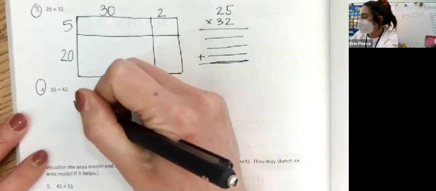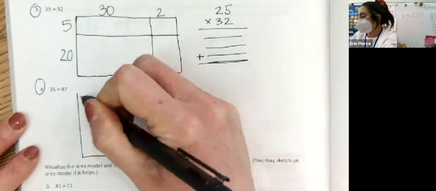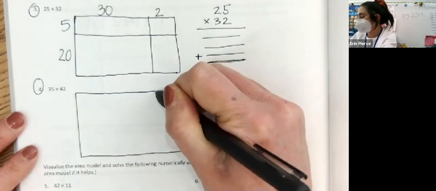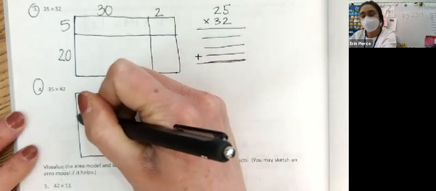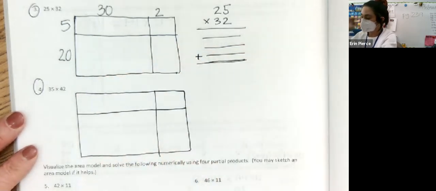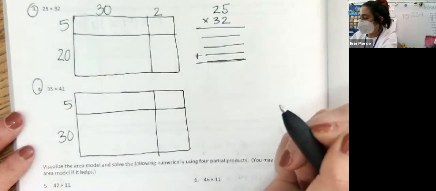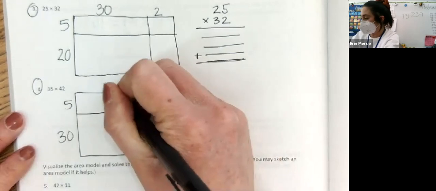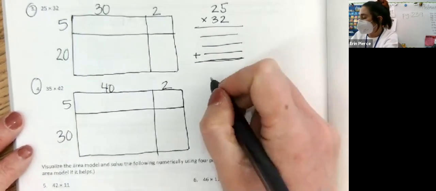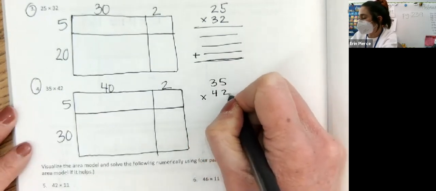Number 4, same thing, drawing it out. 35, 42, 35 times 42 equals.